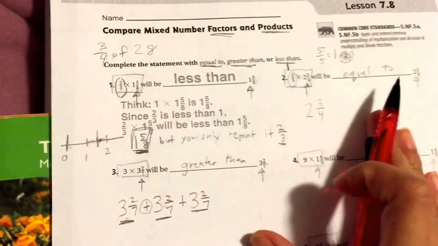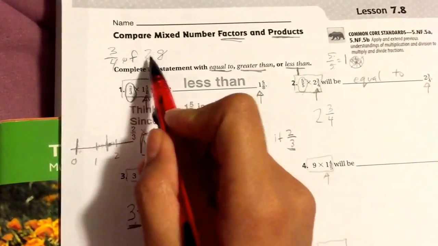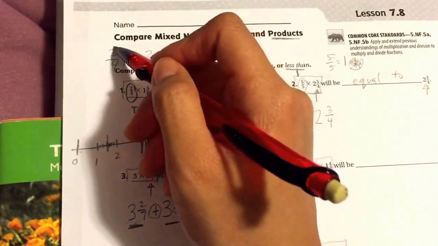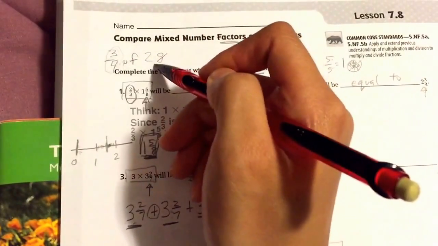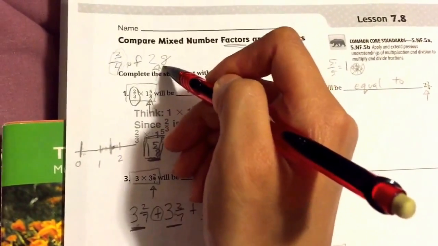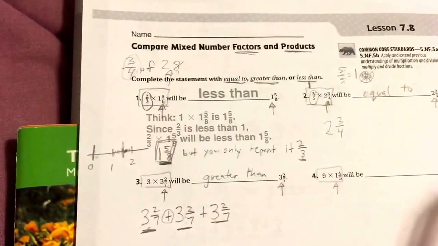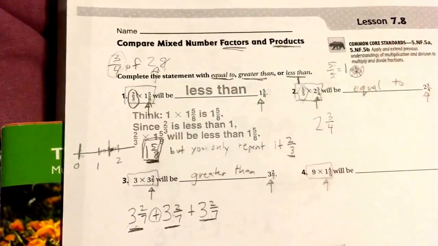That's kind of what's happening here. If the amount of times you're repeating it is less than 1, then the product is going to be less than the factor. All right, I hope that one kind of makes sense. This one is a little more conceptual.